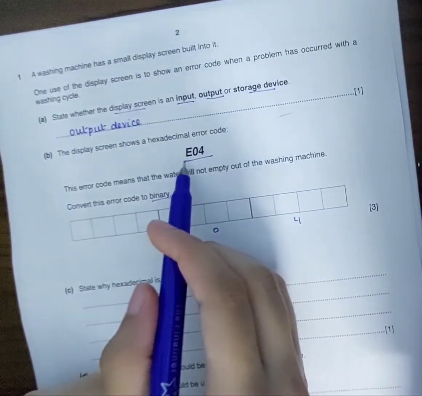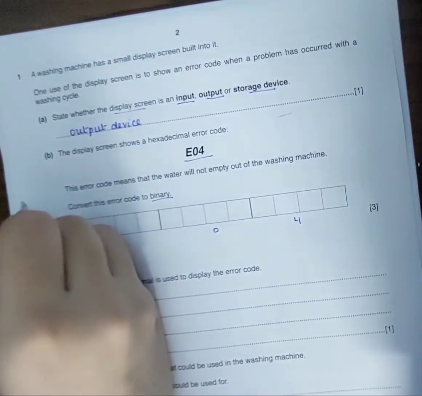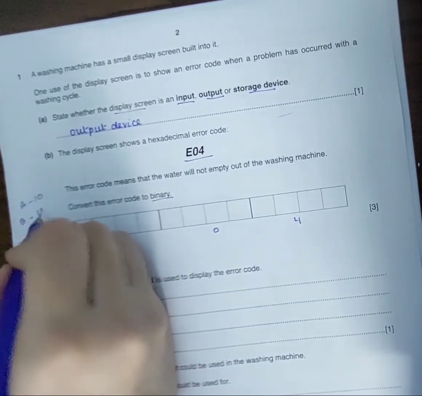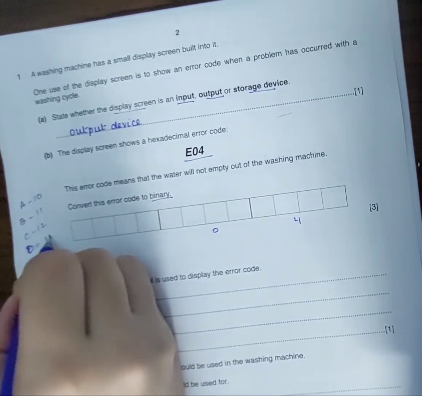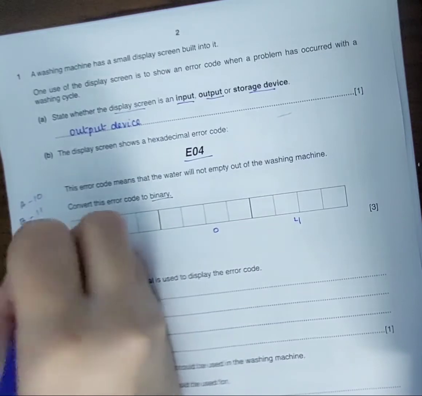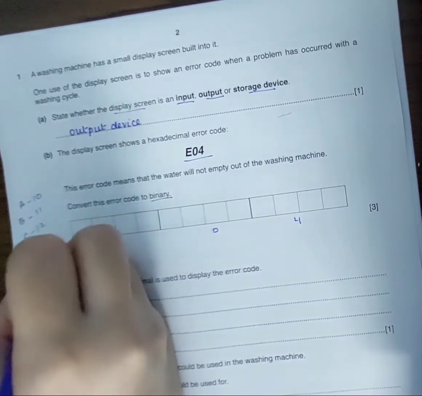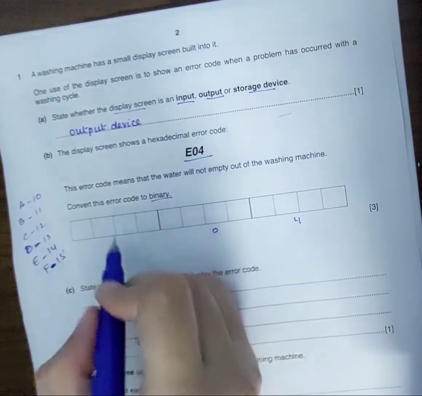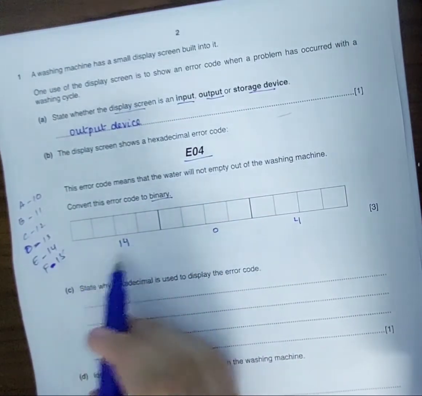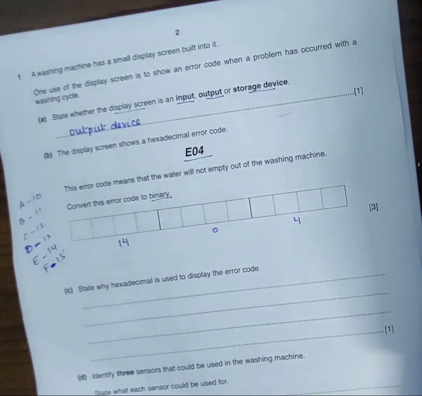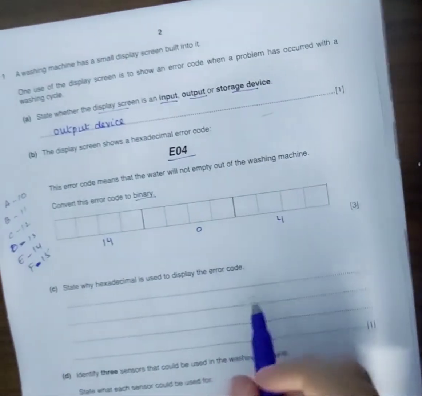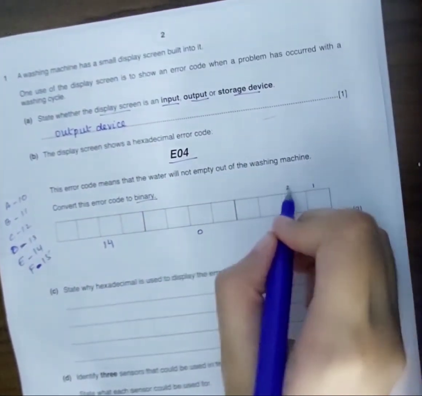And for this, E is in hexadecimal, as I told before, A is 10, B is 11, C is 12, D is 13, E is 14, and F is 15. So E is 14. This left side, because it's on the left, is reserved for 14. You have to go in the same order in binary as the order that has been given in hexadecimal.